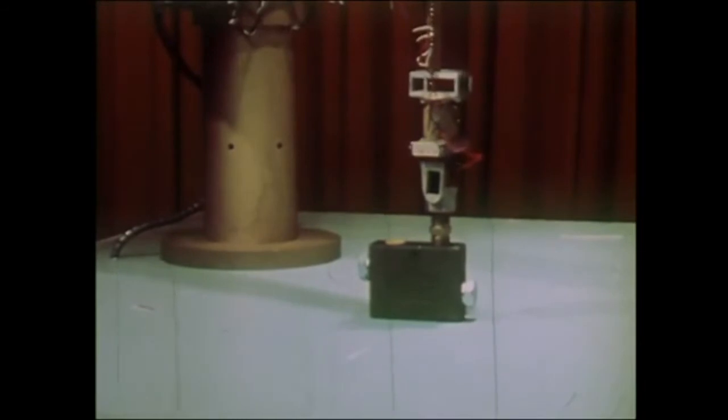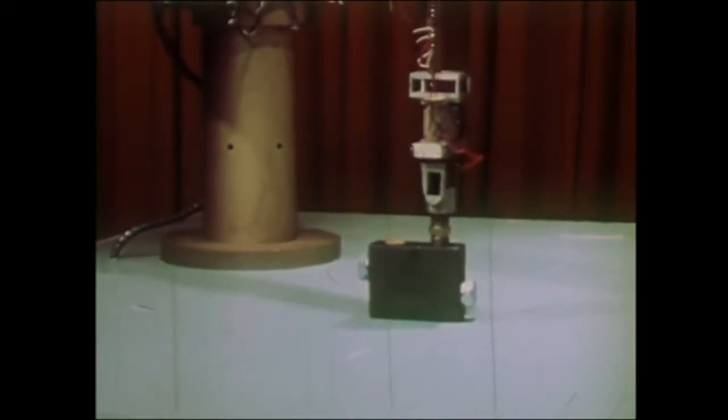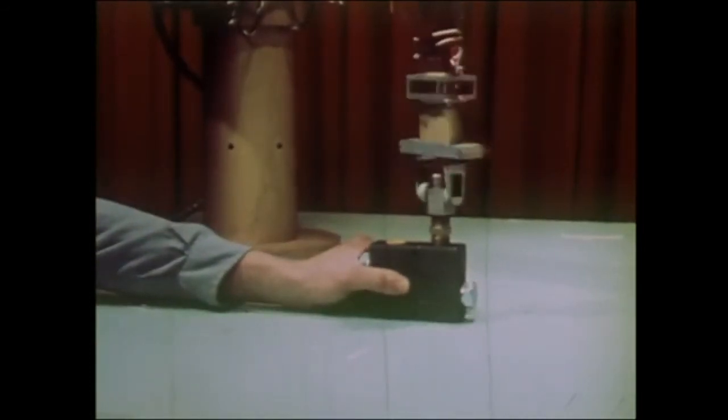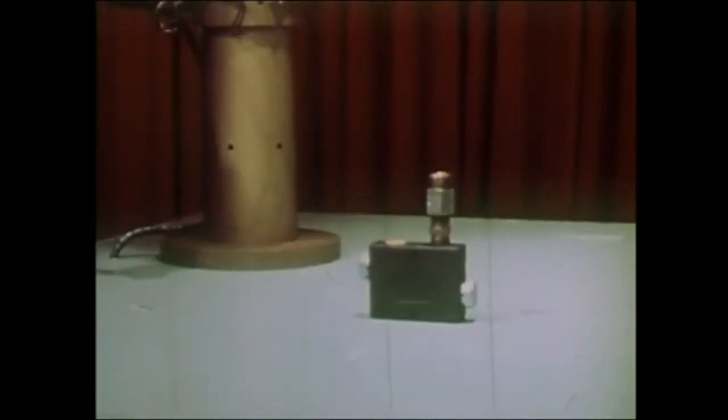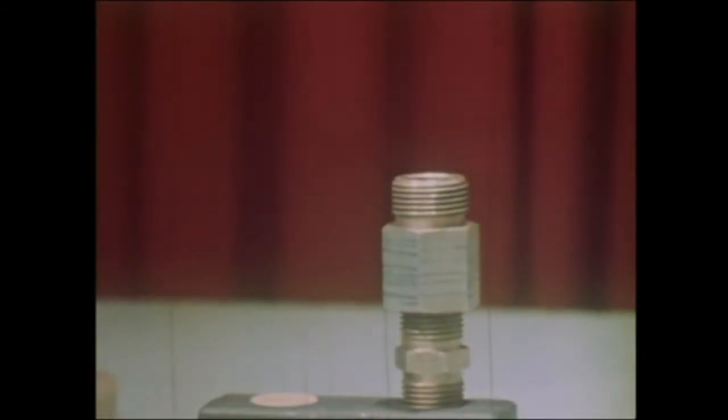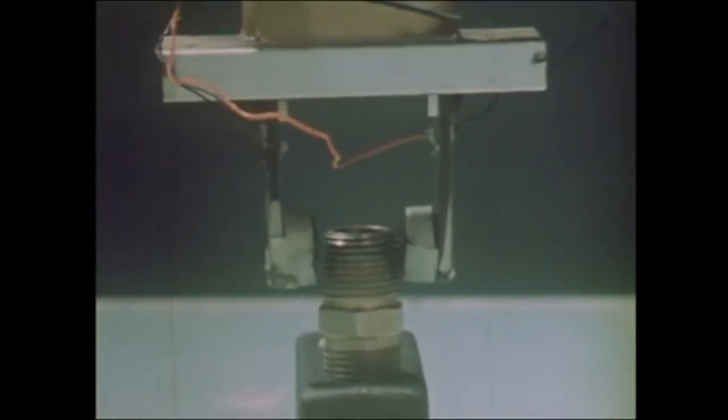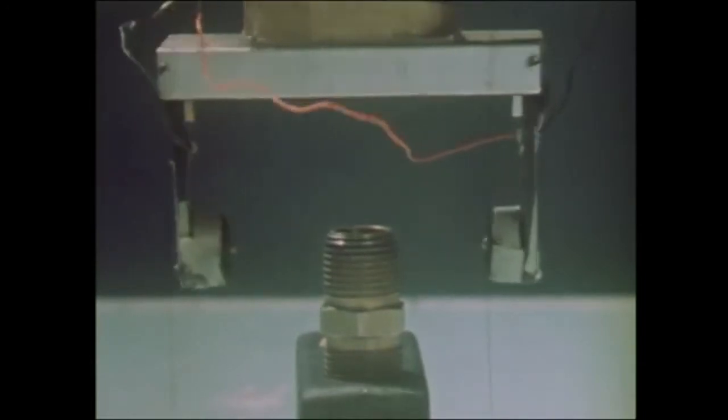This ensures that the nut is started properly even if the initial position is not exact. The nut is then turned until the correct torque is reached and the task is completed. Once again, in a close-up view.